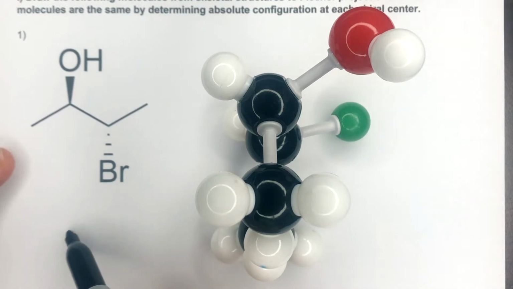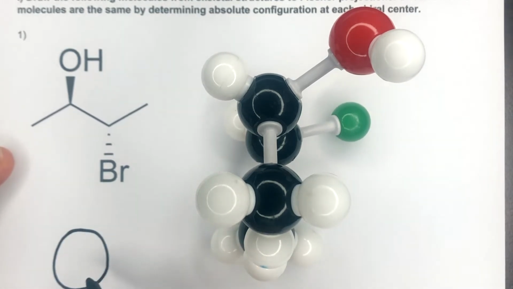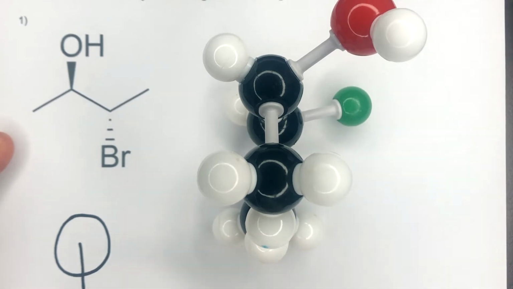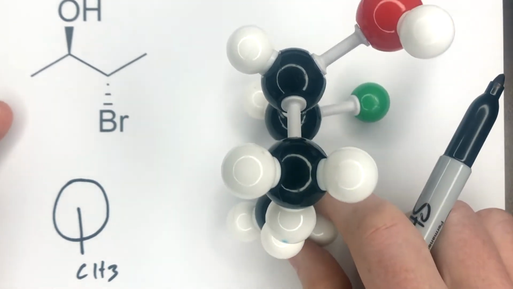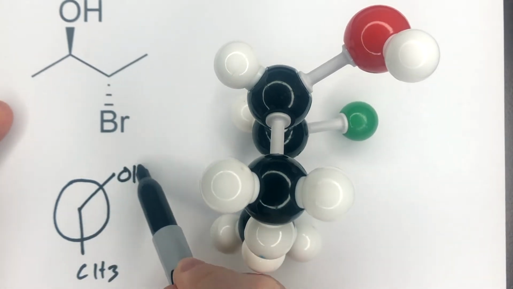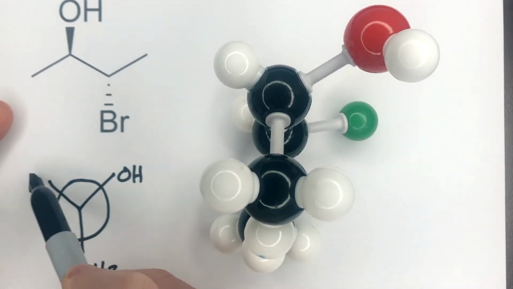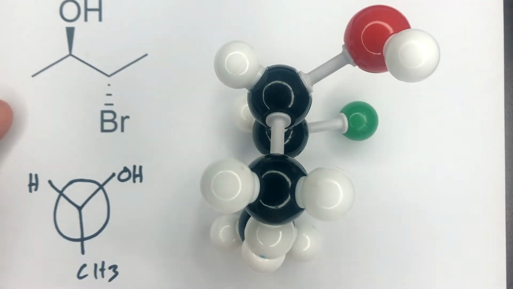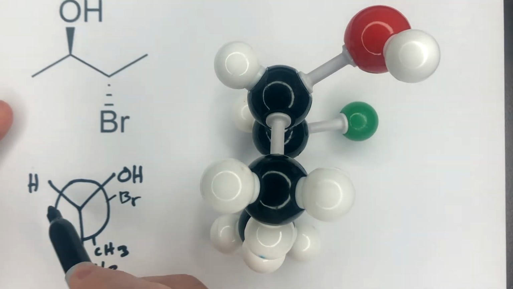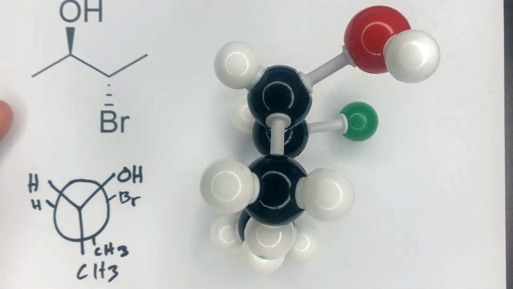Just as a reminder here, we got our methyl group in the front carbon is down, like here. And then our OH is up and to the right. Our hydrogen is up and to the left. And then we have a methyl group that's in the back eclipsing, and the bromine in the back eclipsing, and a hydrogen in the back eclipsing the other hydrogen. Okay, so that's our eclipsed Newman.